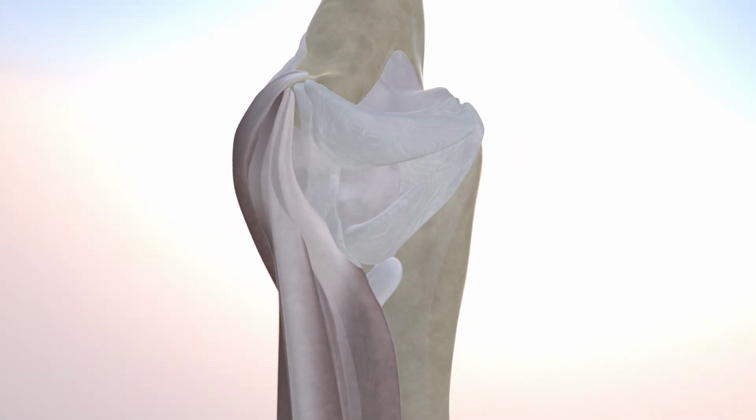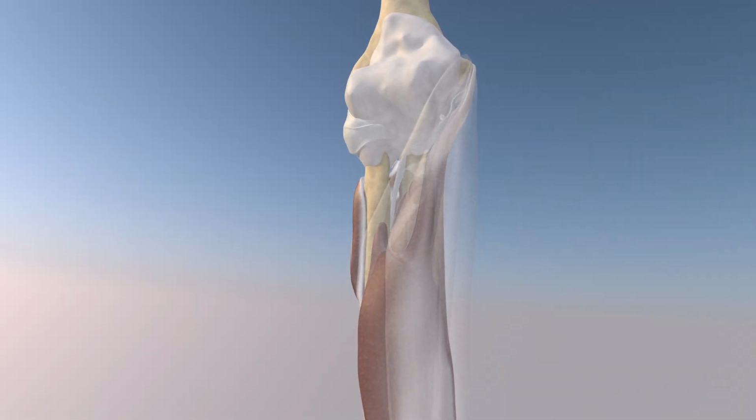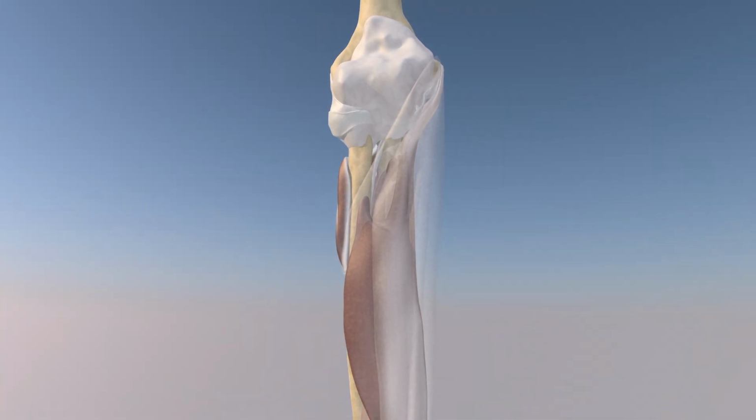And now we're removing the flexor carpi ulnaris muscle, and you can appreciate the various bands of the ulnar collateral ligament, including the posterior, transverse, and anterior bundles of the ulnar collateral ligament. And here again, you can see the common flexor tendon. Now we're making the superficial musculature translucent. You can see the underlying flexor digitorum superficialis muscle, which is the next layer of musculature in the volar forearm.